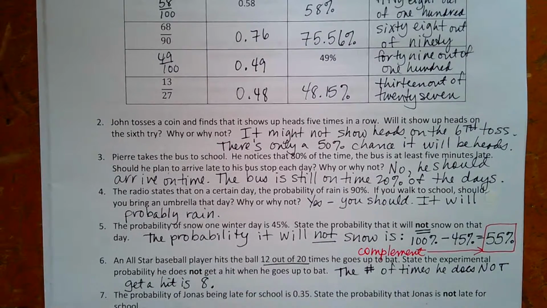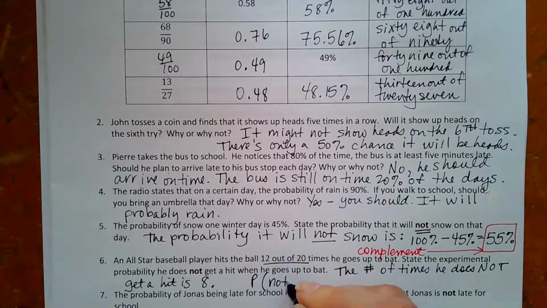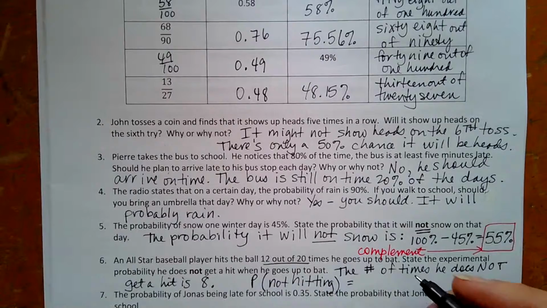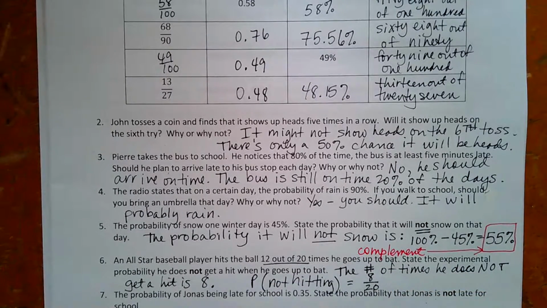So therefore, the probability of not hitting, now probability means we put it into fraction form, right, equals, well, 8 out of 20 times. It's the leftover, right? If 12 out of 20 he gets a hit, the remaining times he doesn't get a hit, 8 out of 20.